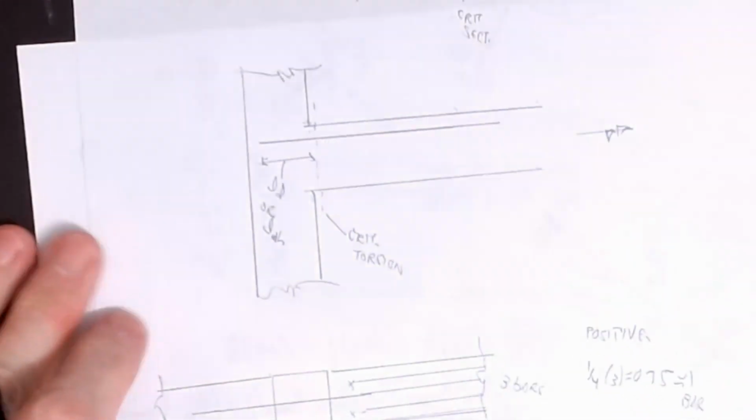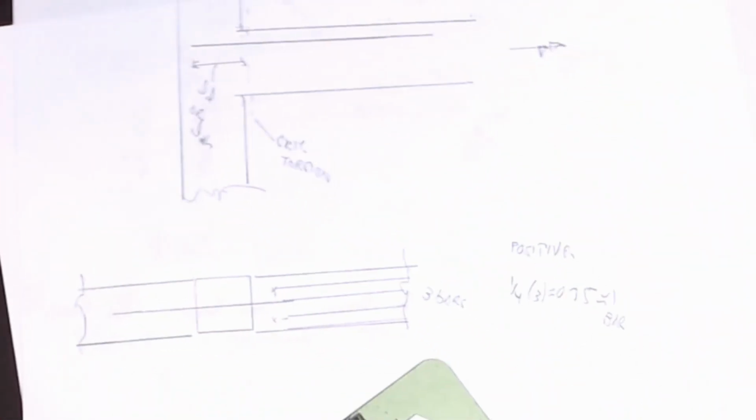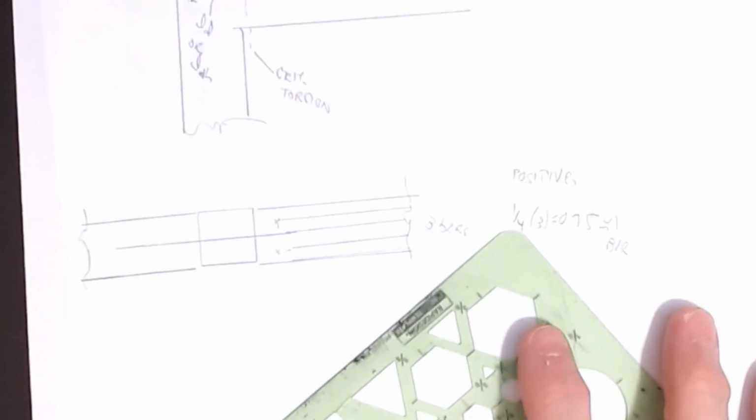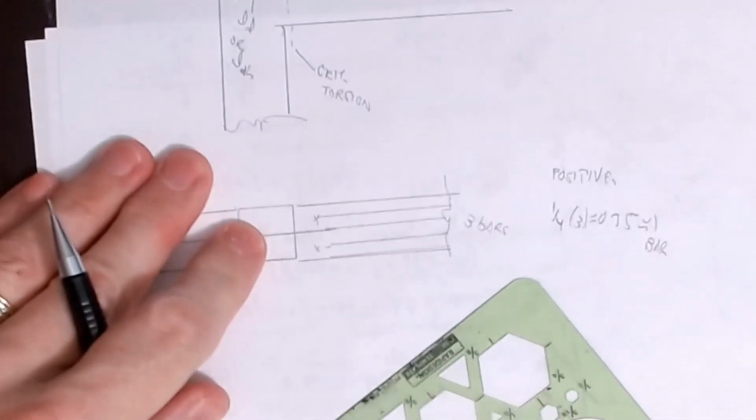I'm so sorry. There we go. Can I get that? There we go, a little bit. It's bleaching out really bad today.